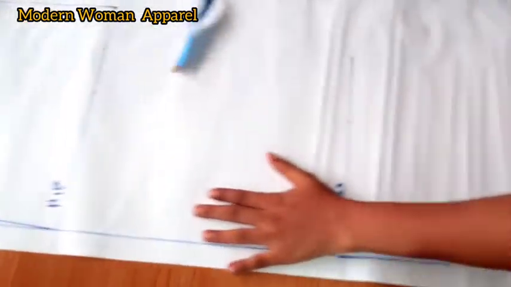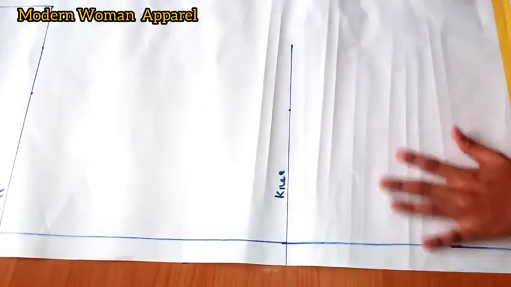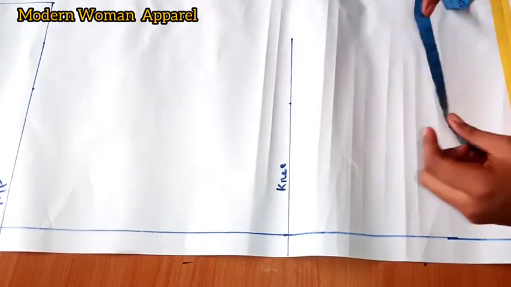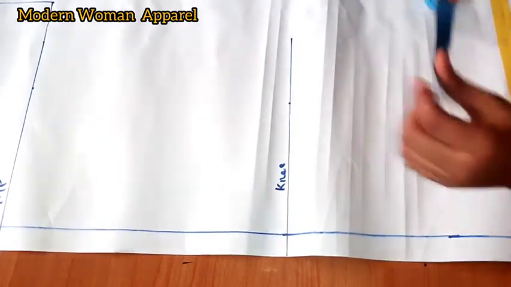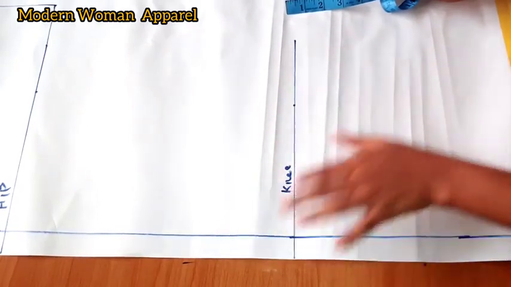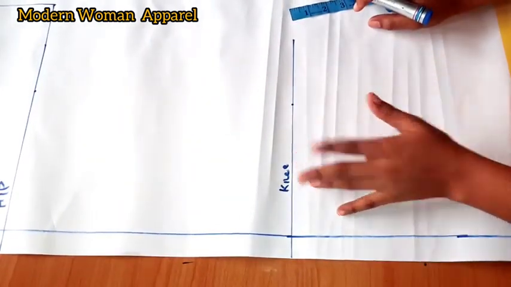So from there, we'll move over to the new line. So coming to the new line, remember for the front, we removed 2 inches from the hip line. So these 2 inches, we are going to share it by 2 equal halves. So we're going to put one on this side and the other on the other part.